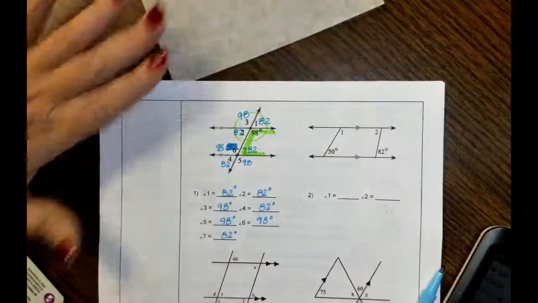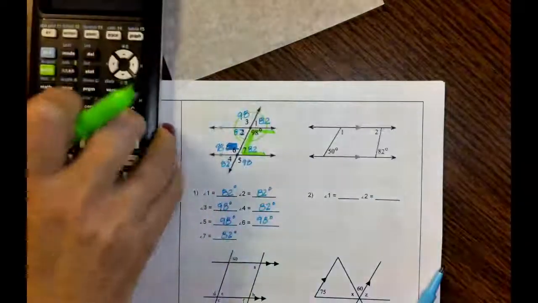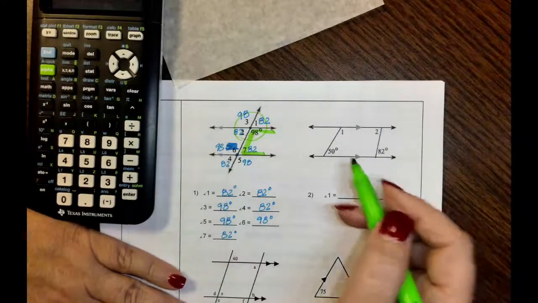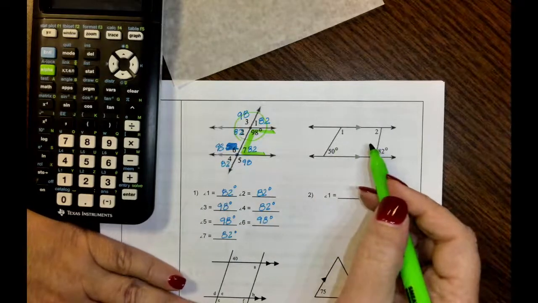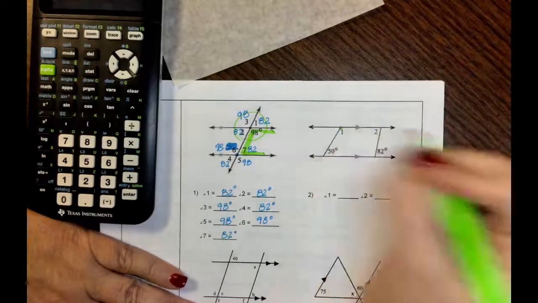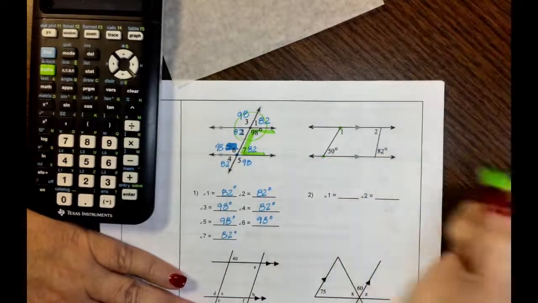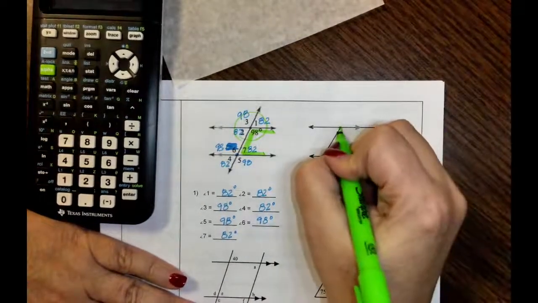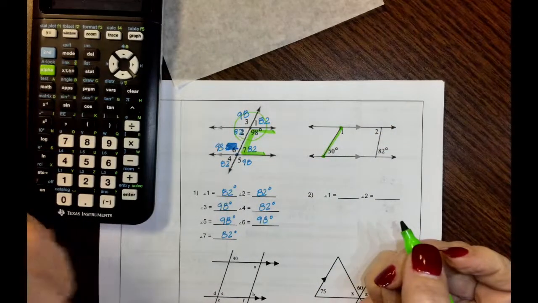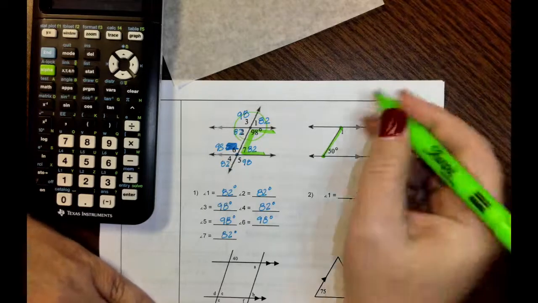They are supplementary. Now that same side interior angles being supplementary comes in handy when you're looking at a picture like this. You can start with angle 1 or you can start with angle 2 in this picture. It doesn't matter which one, but what I notice is that there's the vertex of angle 1, there's the vertex of that 50-degree angle, and if I connect them, that's my transversal. I notice that angle 1 and the 50-degree angle are on the same side.